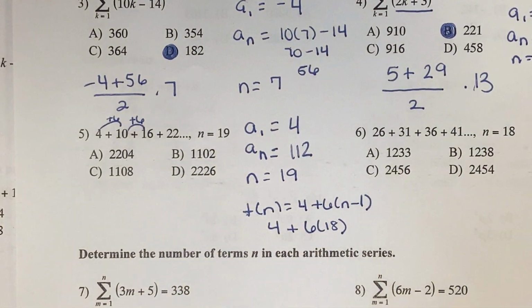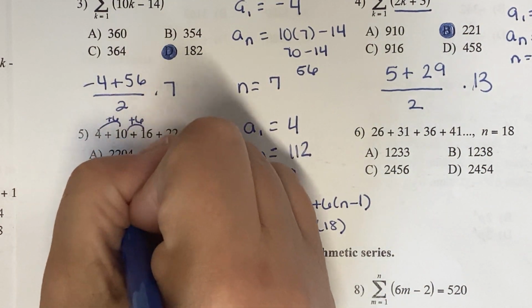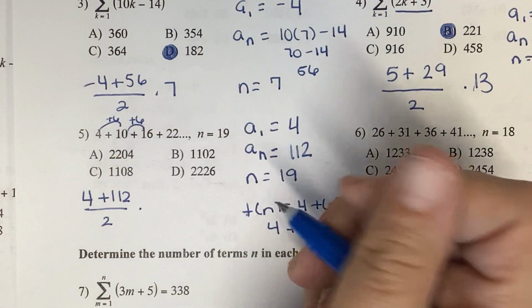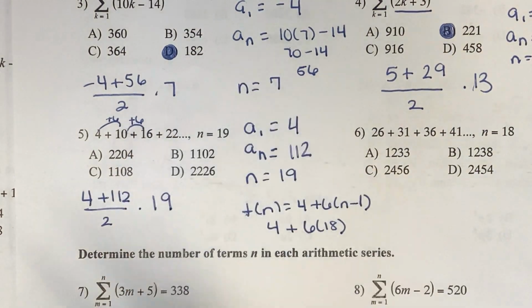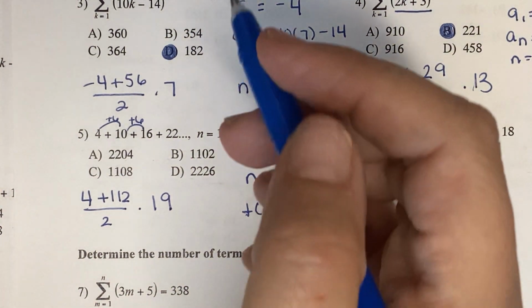All right. So then we have 4 plus 112 divided by 2 times the number of terms, which is 19. And again, this is where you have to be careful with your calculator. 4 plus 112 is 116. Divided by 2 is 58 times 19 is 1102.